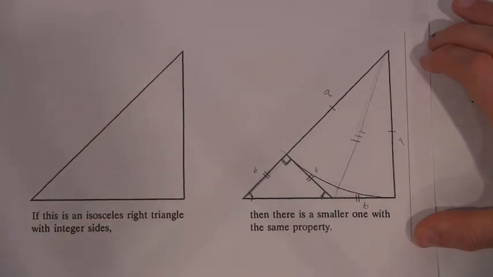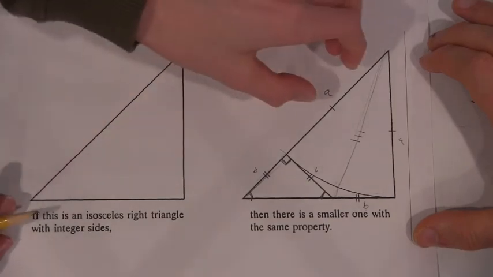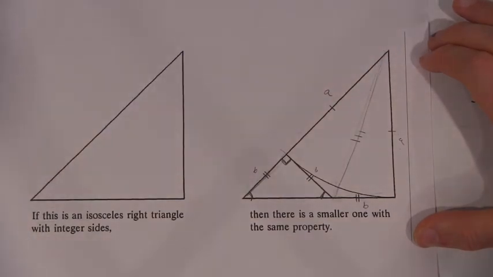Did it have something to do with the fact that we could create Pythagorean relationships with this, or just from the geometry? It's just from the geometry, actually.